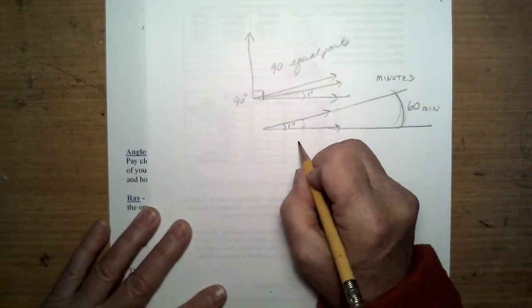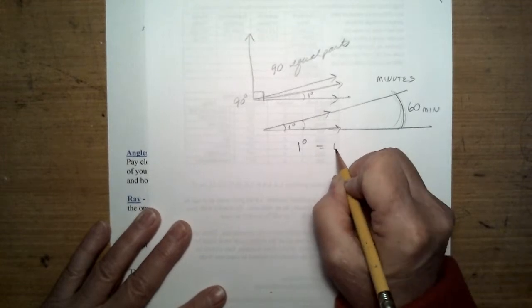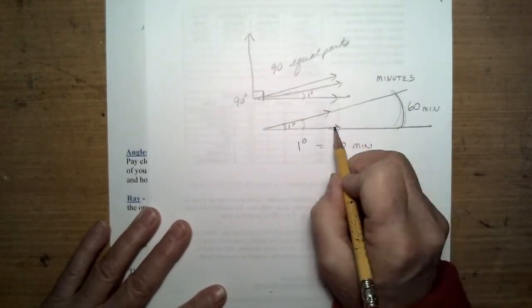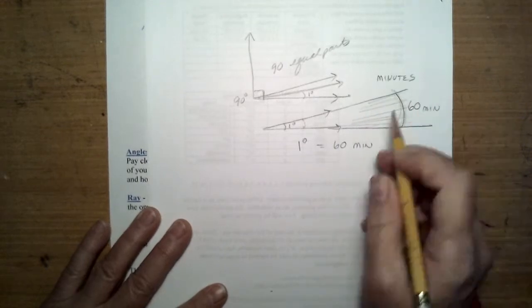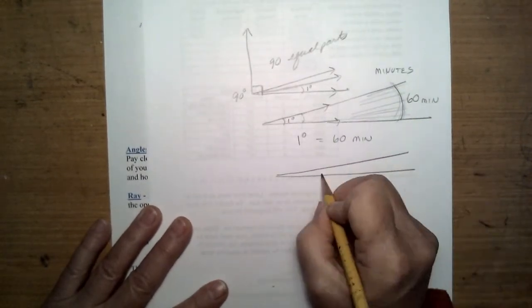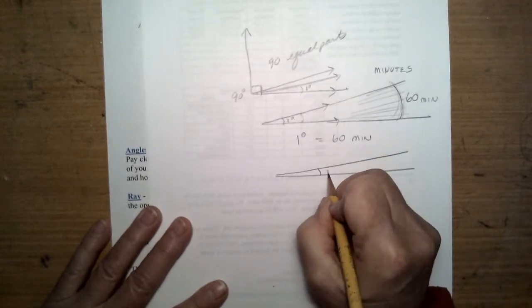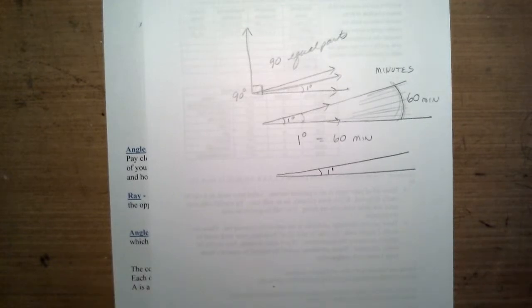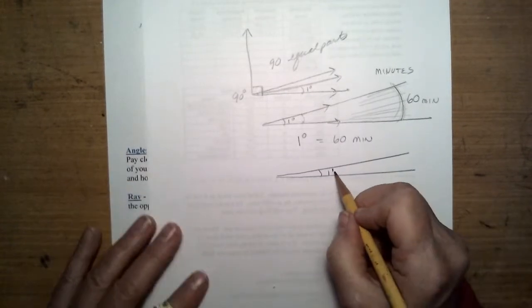So one degree has 60 minutes in it. And likewise, if we were to break this down into 60 parts, and then have a real skinny little minute in here, we'll call this one minute, and we use that notation to show minutes. It's like the foot mark, 1 minute.